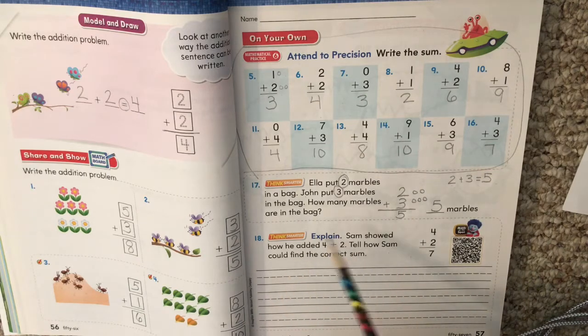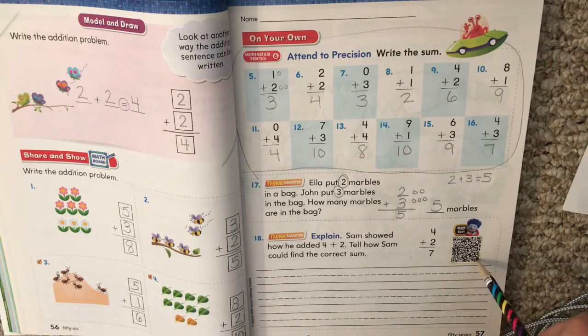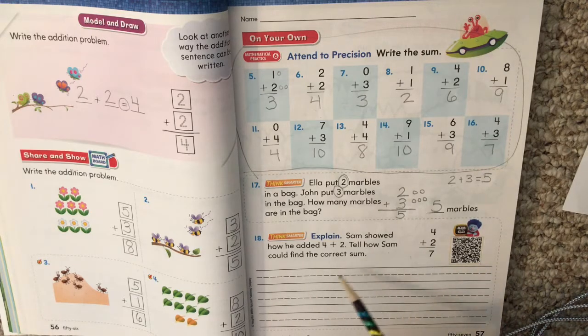So, boys and girls, this one, again, is math on the spot, so you can watch this one if you like. Instead of writing this all out, I just want you to listen to it, okay? You do not need to write anything for this problem. Okay, let's just listen. Sam showed how he added 4 plus 2. Tell how Sam could find the correct sum.